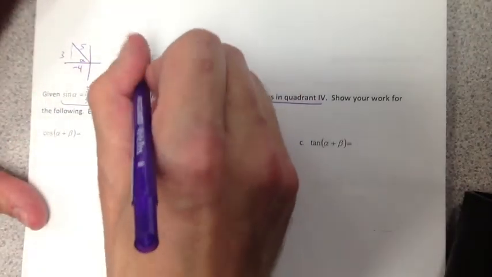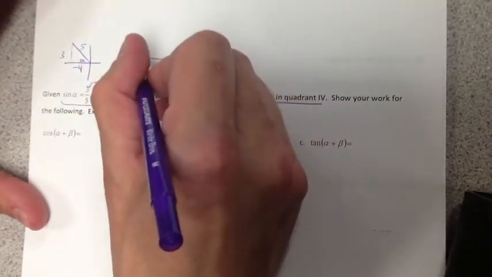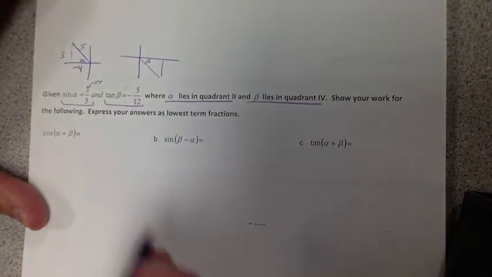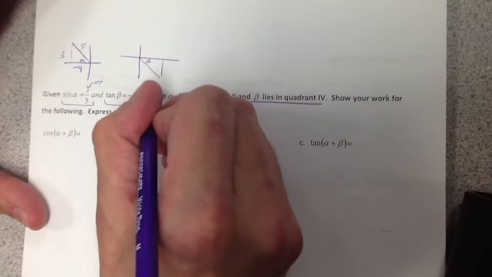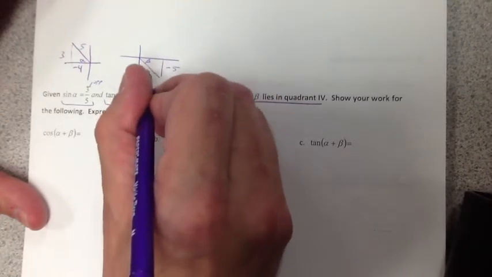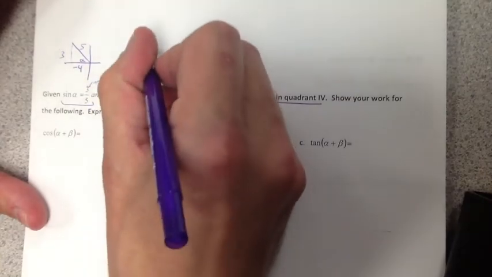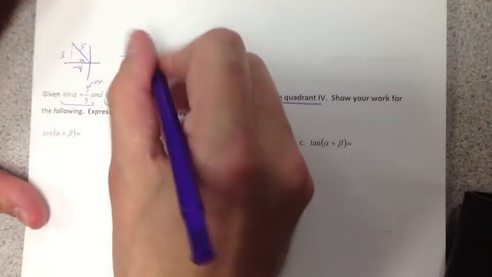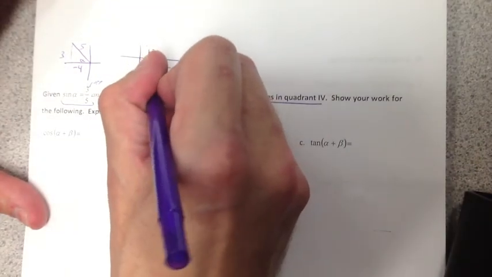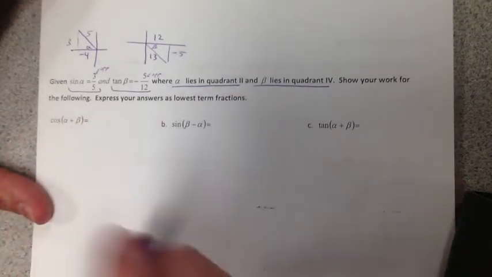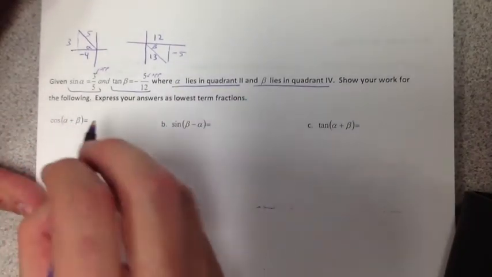Now, tangent's in quadrant 4. Now, tangent, remember, again, there's my opposite. It's negative 5 because the hypotenuse is never negative. And my x value here is positive 12 because in quadrant 4 the x is positive. Down here, this is just going to become 13 from the Pythagorean theorem. And now we're going to answer these questions right here. I'm going to answer maybe 1, maybe 2. Let you guys answer a couple, maybe the last one or 2.